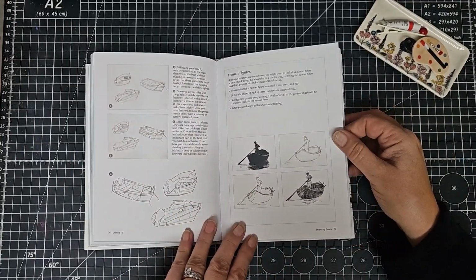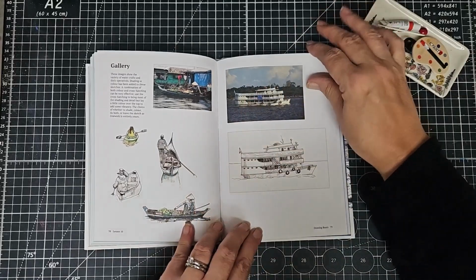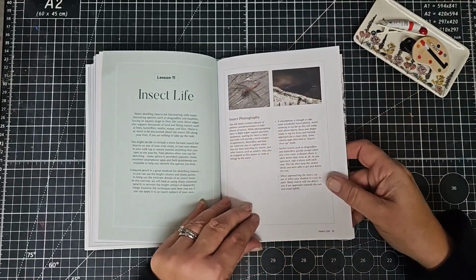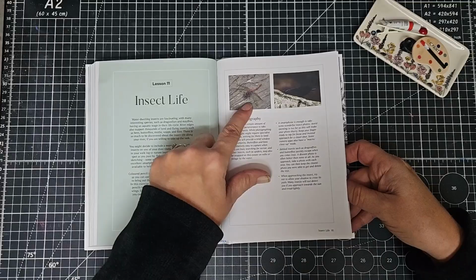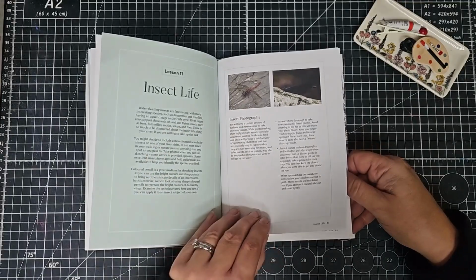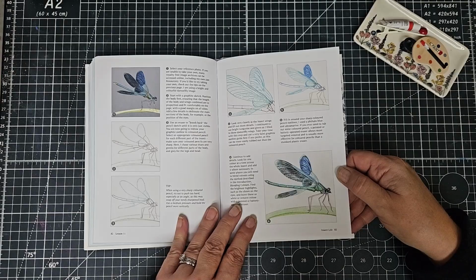Yes, I always learnt to do like a figure 8. Gallery. We've got insect life. It's a lovely, is that dragonfly? Guessing it looks like it. And that looks more like a damselfly.